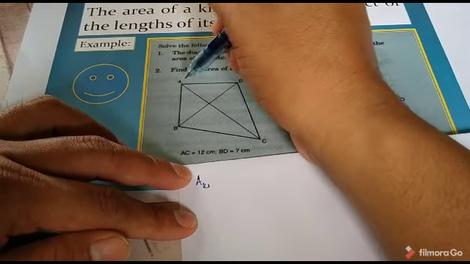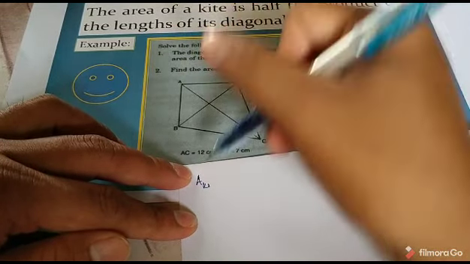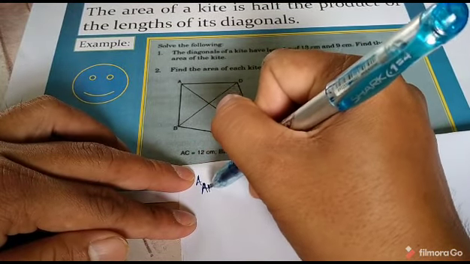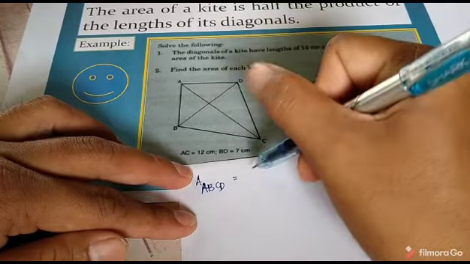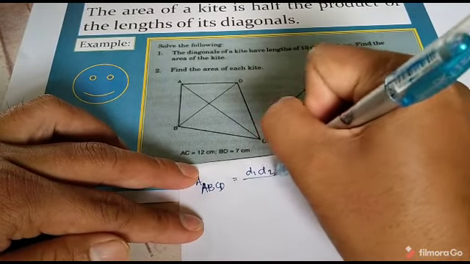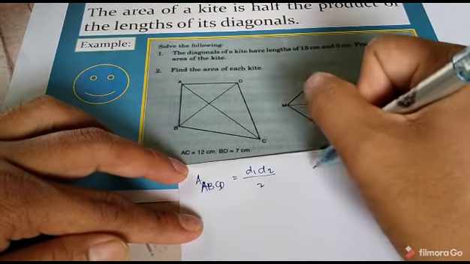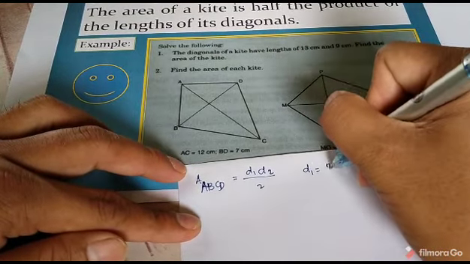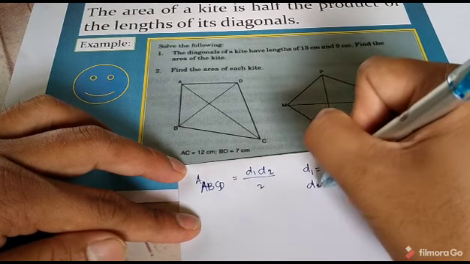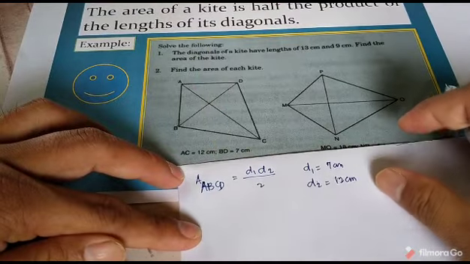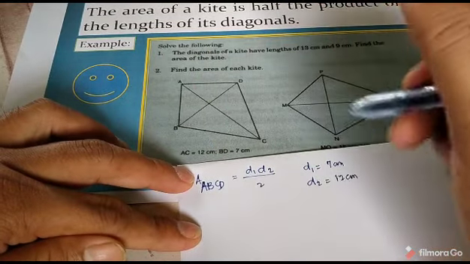What's the name of our kite? Kite A, B, C, D. So we will not write "kite" anymore. So you would have A, B, C, D equals D1 times D2 over 2. So our D1 here is how long? That is 7 centimeter. And our D2 is 12 centimeter. And we are asked to find the area.